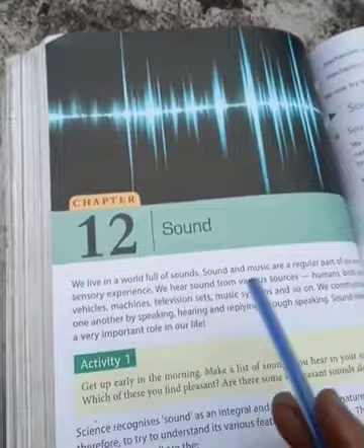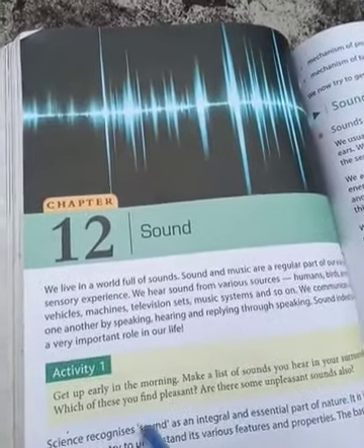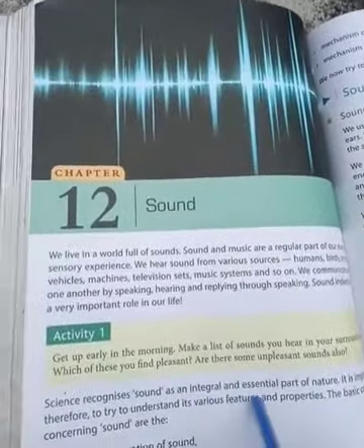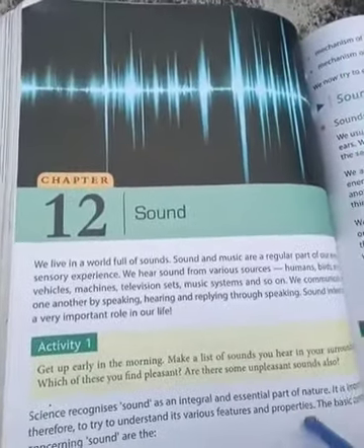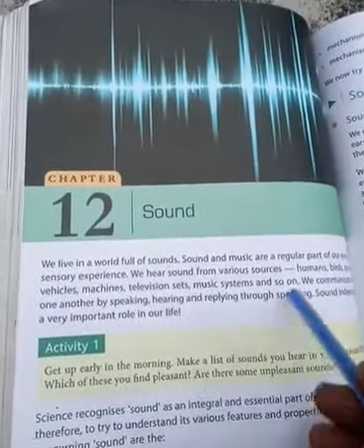Good morning, students. So let us start another chapter, chapter 12, that is sound. So let us read it. By reading it itself, we shall come to know various characteristics of sound, various features of sound. So many things have been dealt with in this chapter. So let us read and explain one by one.